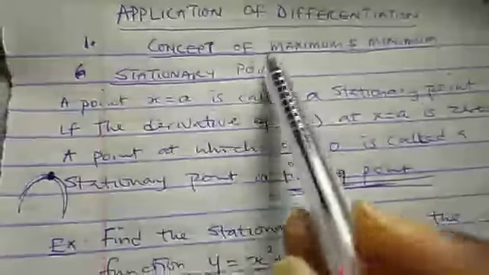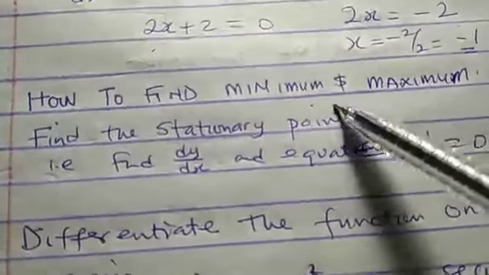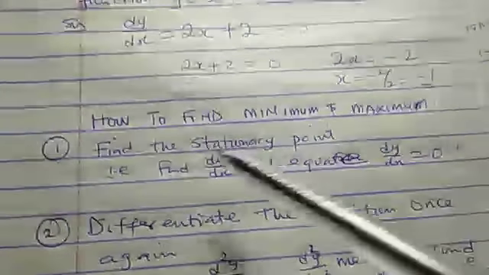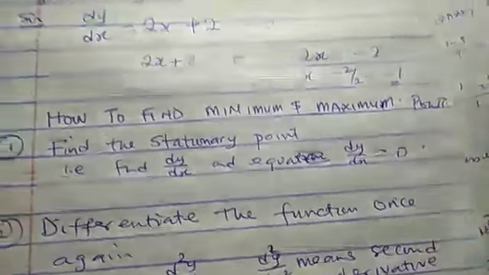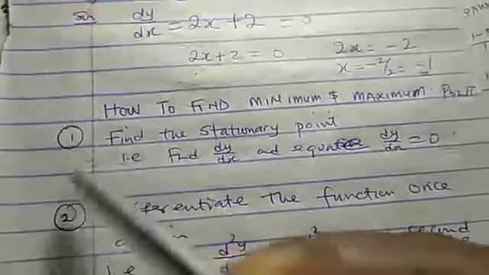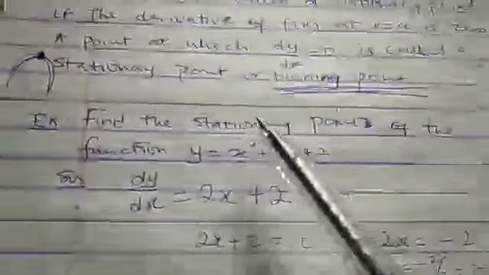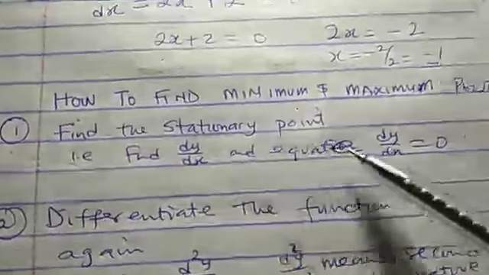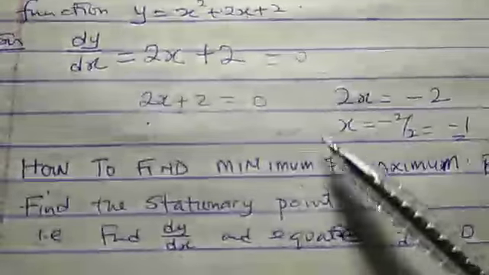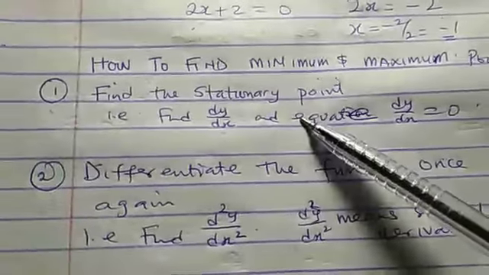We can now move to the concept of minimum and maximum. How to find minimum and maximum. Let me see how to find the minimum and maximum point. We only need to consider these two steps. The first step is we find the stationary point that we explained there. And how do we find the stationary point? Find dy/dx, equate dy/dx to 0 so that you get the value of x. That is how to find the stationary point. The first step is to find the stationary point.